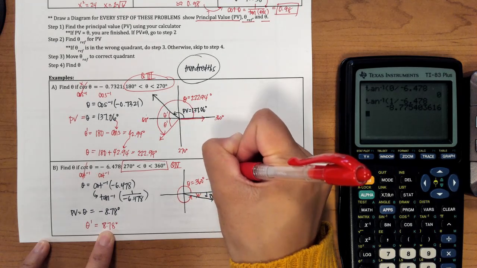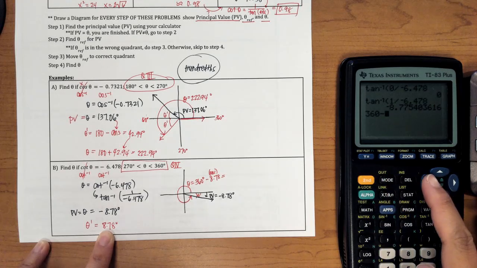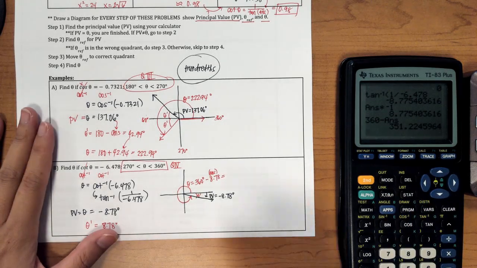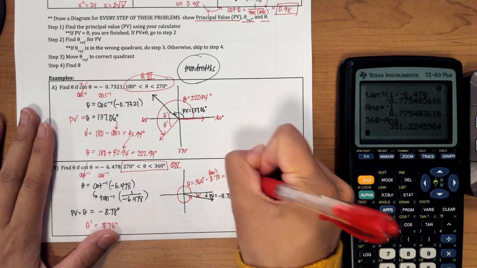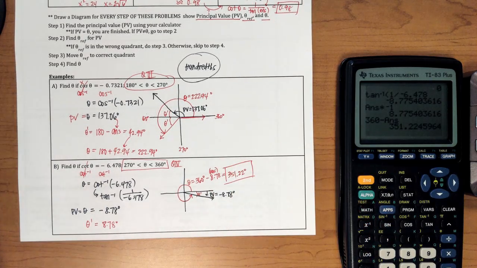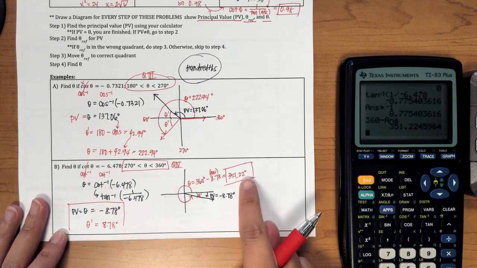Please always use answer on the calculator. Ooh, that's a negative. Let's see. I'm going to clear it, times negative 1. Okay, there's my positive. So 360 minus answer. That'll give me 351.22 degrees. You guys good? And here are my other two. But this is my final answer.